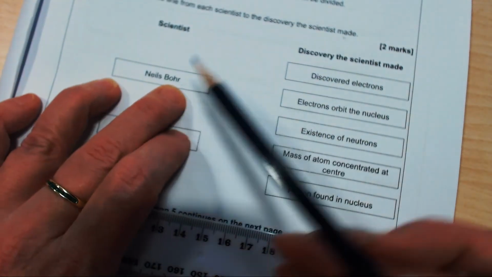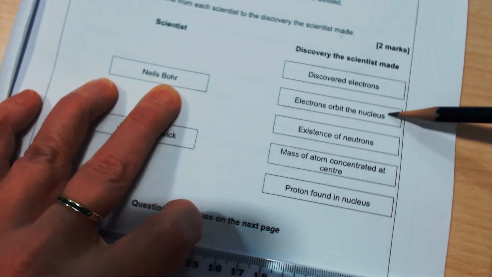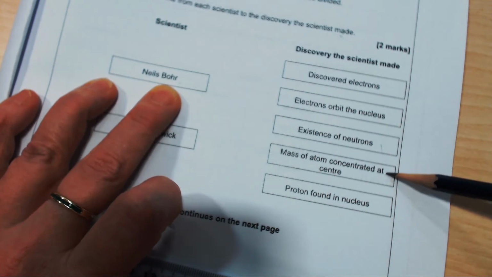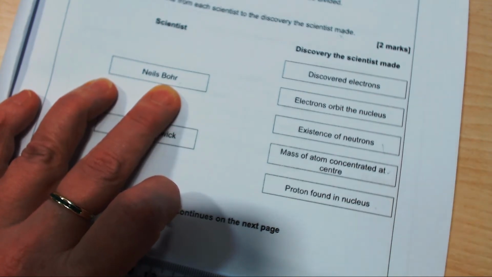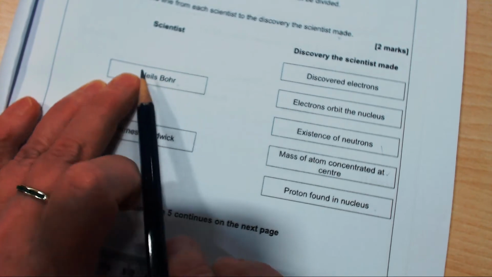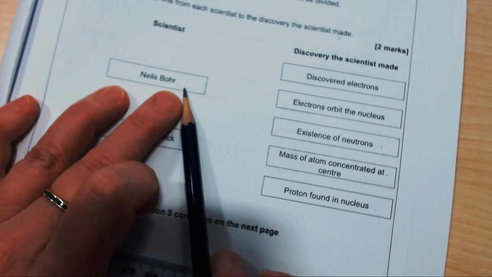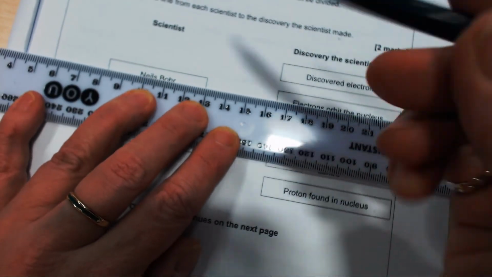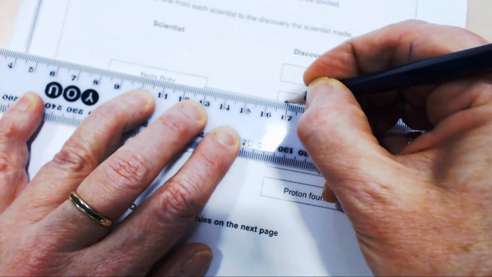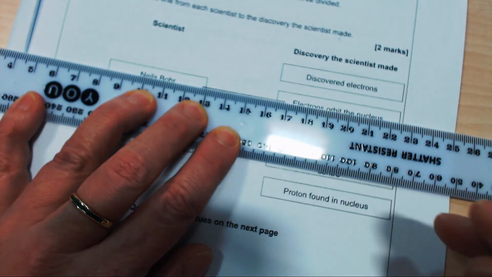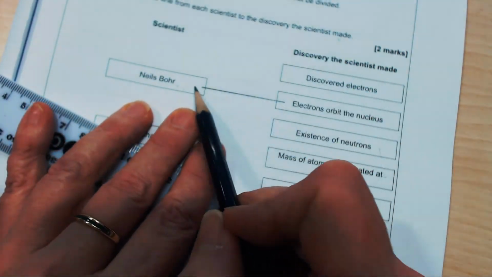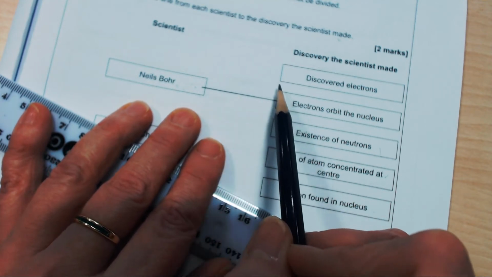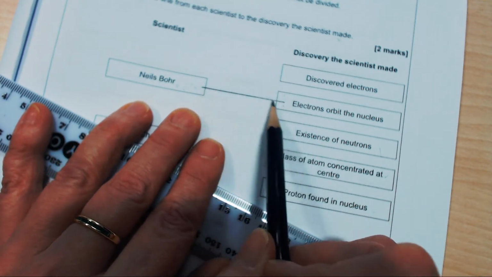So we've got Niels Bohr. So discovered electrons orbit the nucleus, existence of neutrons, mass of atom concentrated in the center, and protons found in the nucleus. So Niels Bohr was one of the later ones. He worked after Rutherford, so they knew about a nucleus then. So it's where the electrons are orbiting. So make sure it's a straight line, it's drawn with a ruler, and it goes to both boxes. Don't do a vague line that's sort of ish somewhere in the middle because it looks nice. Make sure it touches both boxes.